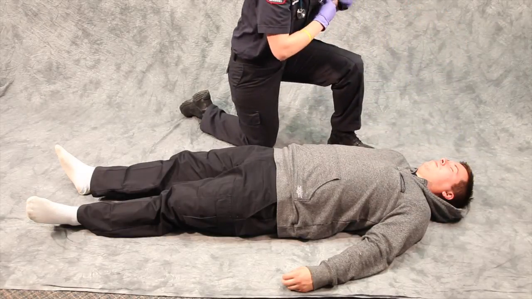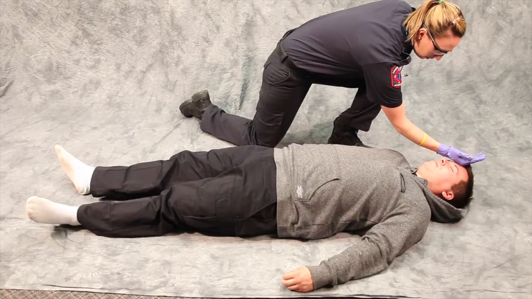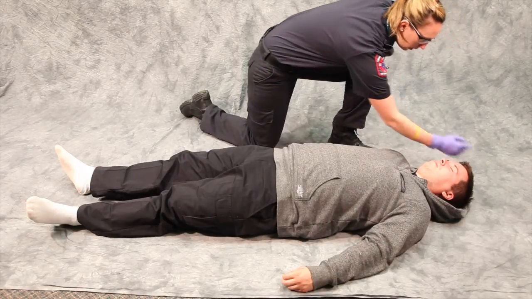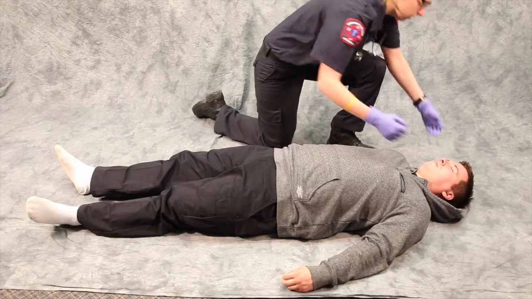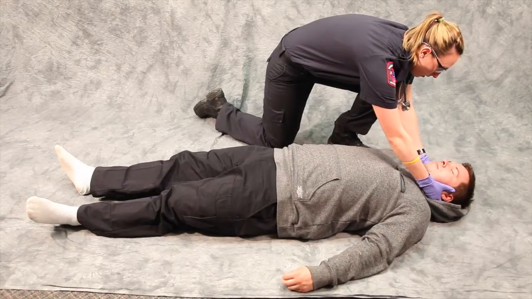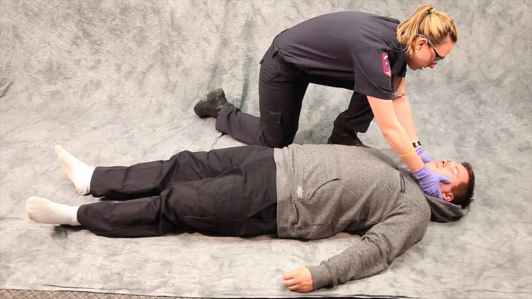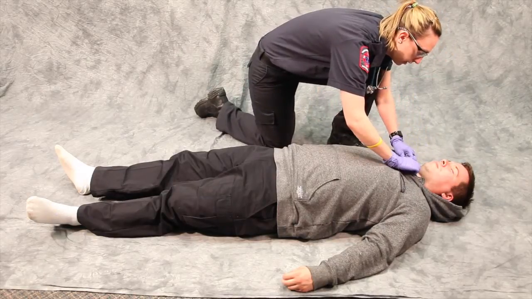Yep. Checking his skin color, temperature, condition. And he's unconscious right now, so I can't check for facial droop. Give a little touch here to make sure there's no injury. Palpating for tenderness, instability, and crepitus. Don't find anything, so I'm gonna move down into the neck.